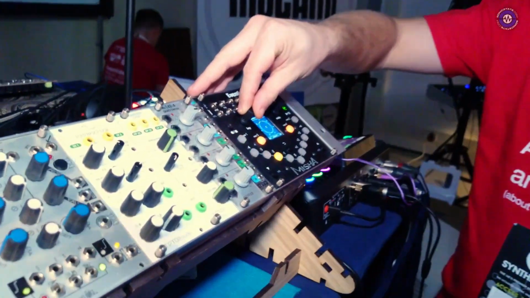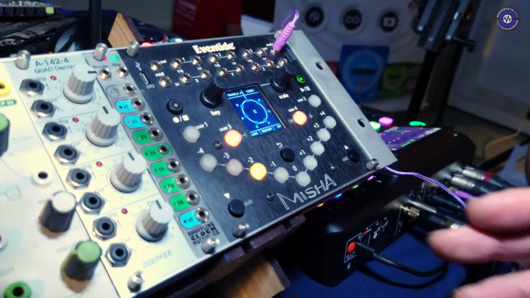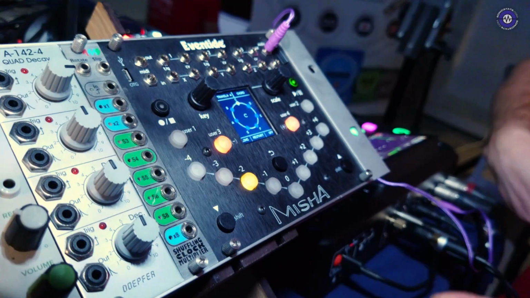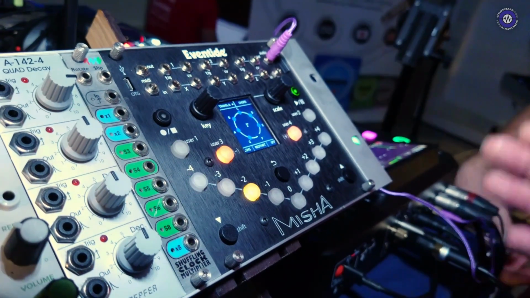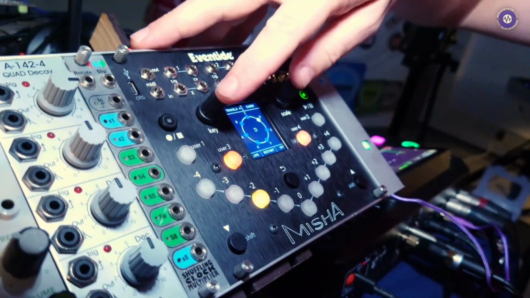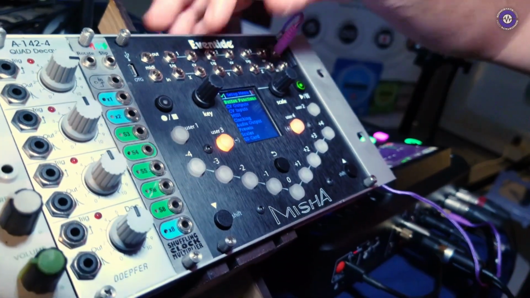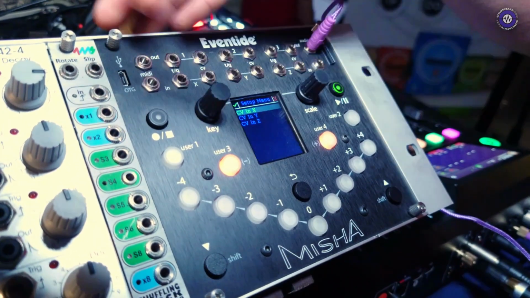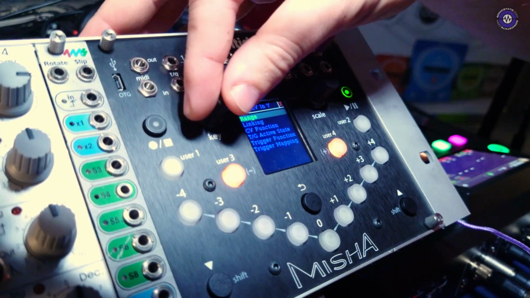Because you could automate key changes, you could automate scalic changes, steps and shifts up and down within scales. You can do that very quickly. If you jump into the menu here, which will stop the output, and you go into CV inputs, it gives you an idea of the kind of things that you can do.